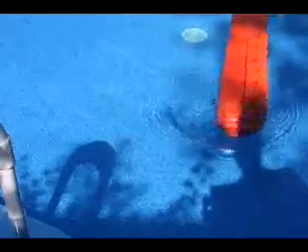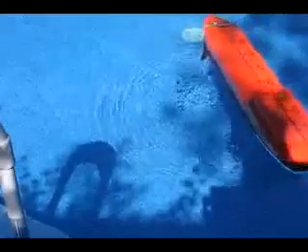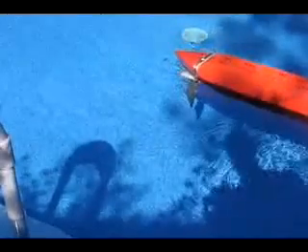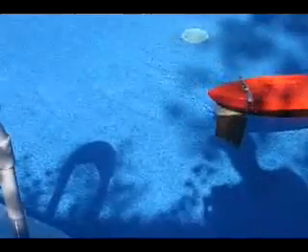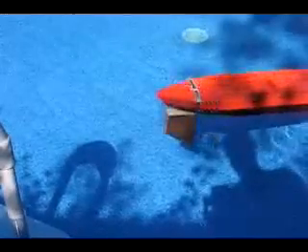But before we do, let me show you the detail of my highly sophisticated homemade bow thruster. Of course, in most of our rivers, it would not be very practical.